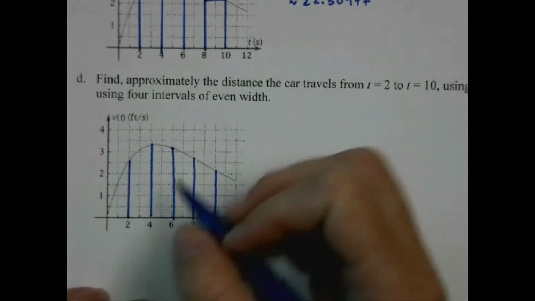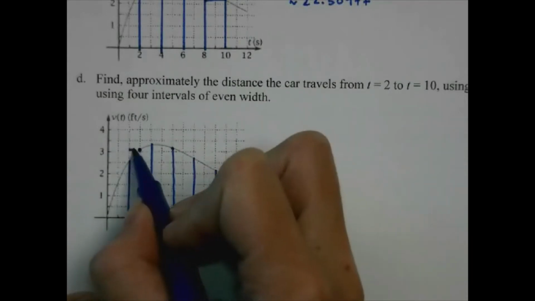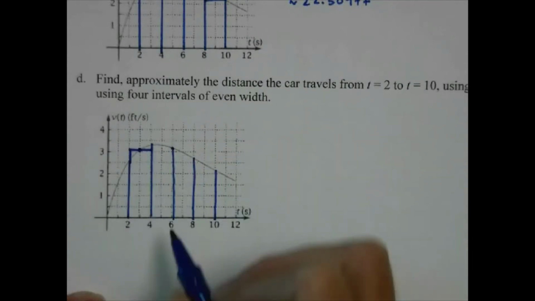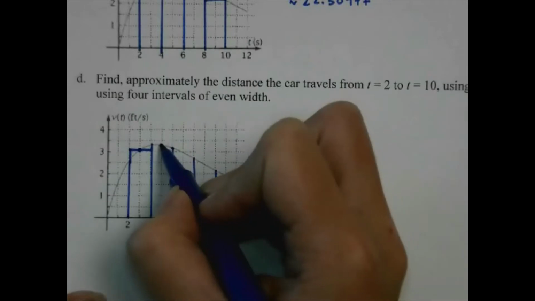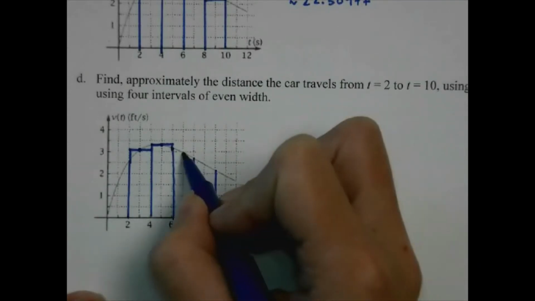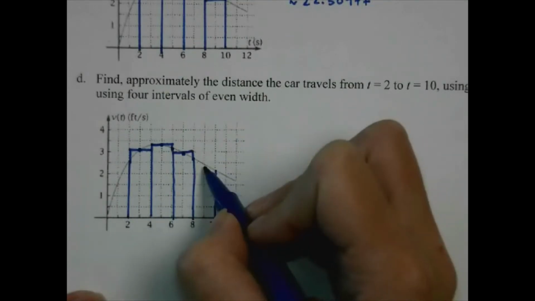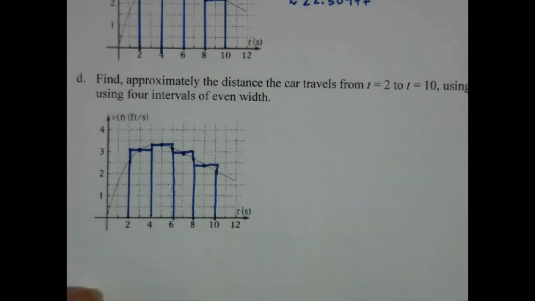So if we're going from 2 to 4, the middle is going to be at 3. So draw a dot. That's where we'll evaluate this one. Between 4 and 6, we're going to evaluate at 5. Between 6 and 8, we're going to evaluate at 7. And between 8 and 10, we're going to evaluate at 9.